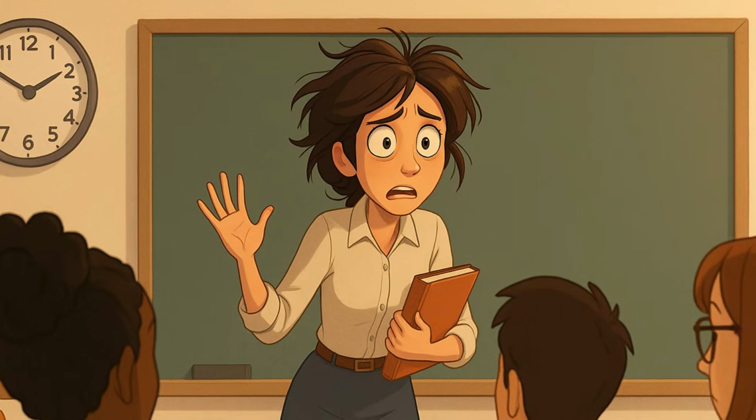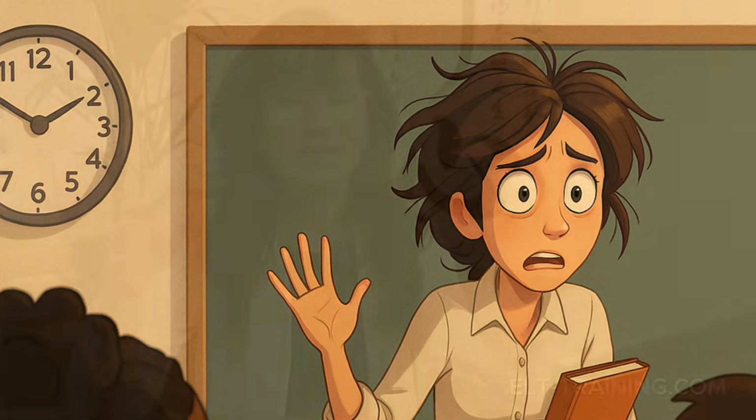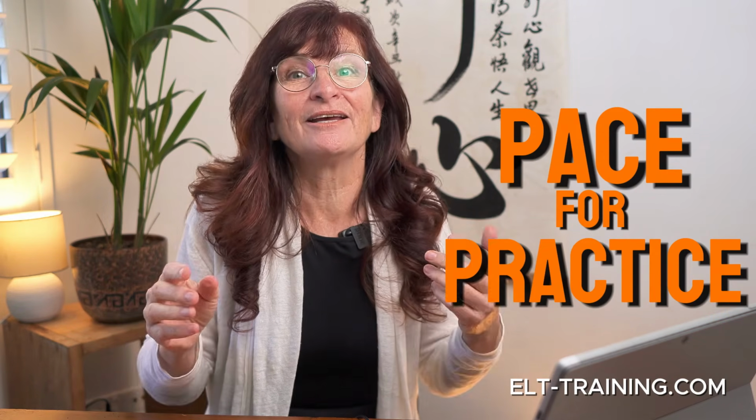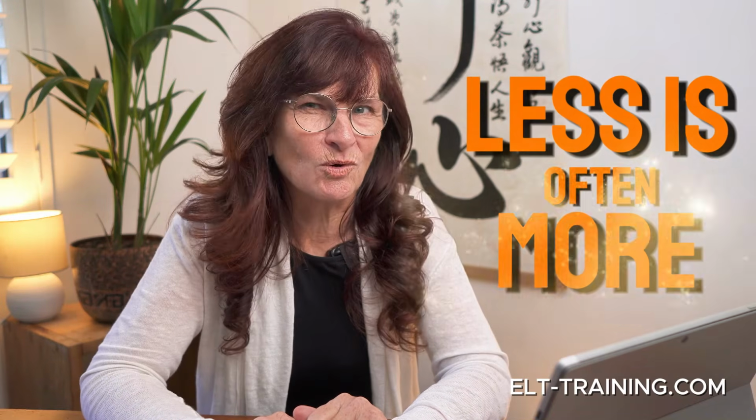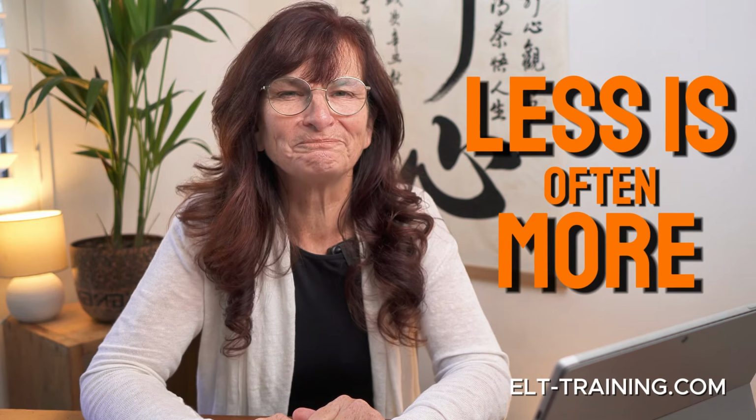If you try to cover too much, you'll end up rushing and cutting corners, and your learners will feel like they've just been hit by a language freight train. So instead, choose one clear main aim, one clear sub-aim, make them manageable, and pace your lesson so that your learners actually have time to absorb and, most importantly, to practice what you're teaching. Less is more. Your learners and your sanity will thank you, and your tutor.